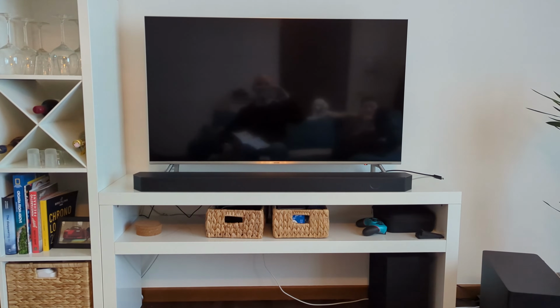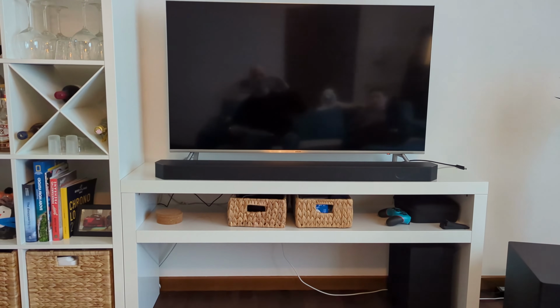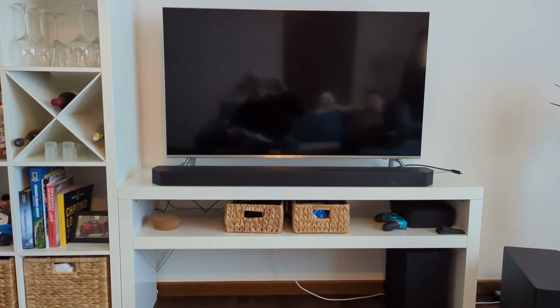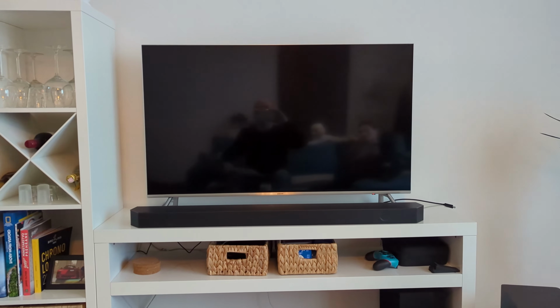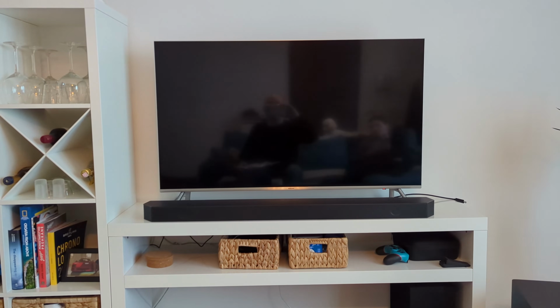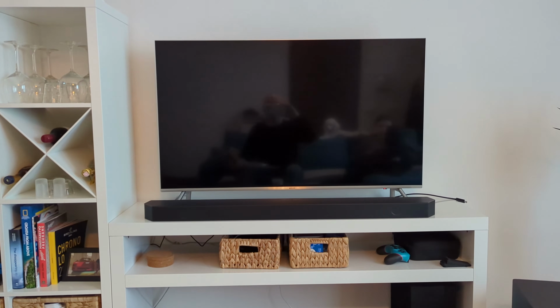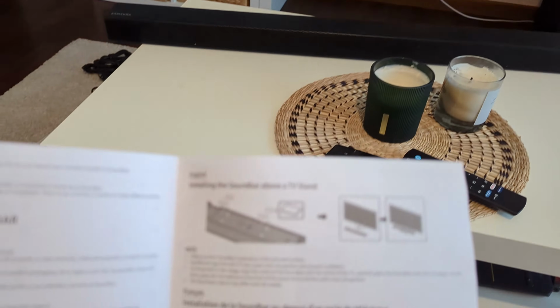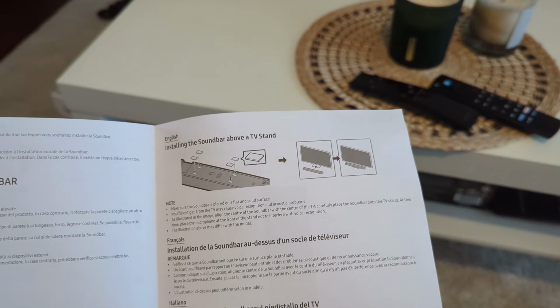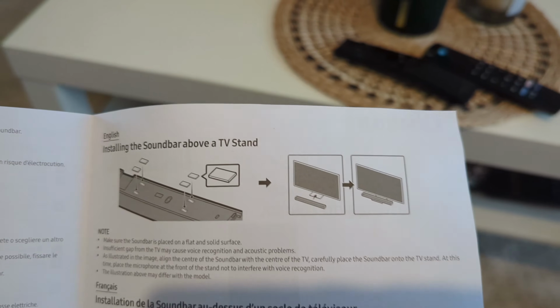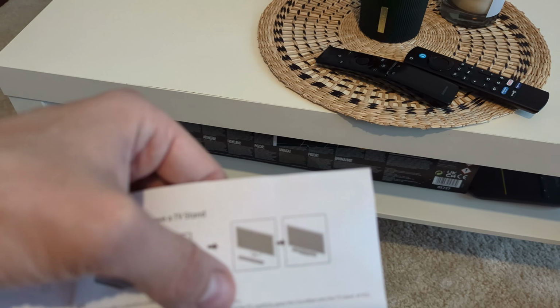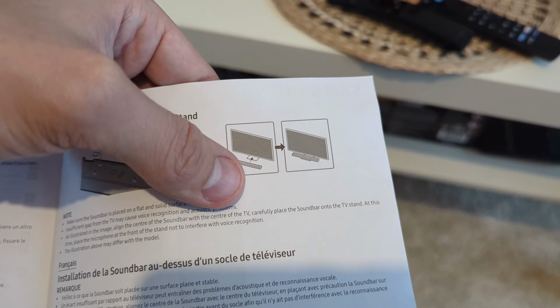This is how it looks currently. Also thinking about the height, so it will not block the vision of the TV. The stands of my model are just sufficiently high enough, so this is not an issue. But what I discovered in the manuals is that for those people who would have a TV with a stand in the middle, in the center, you see here, there is a solution.